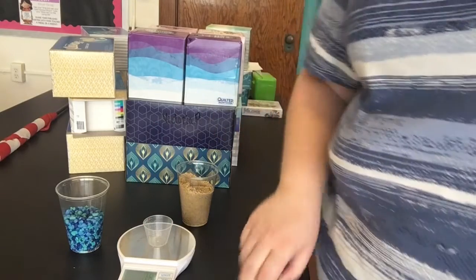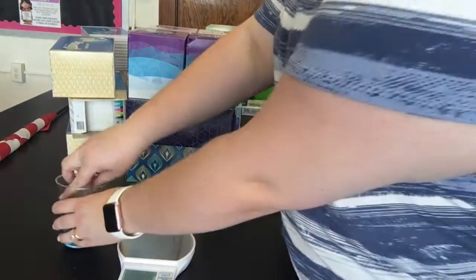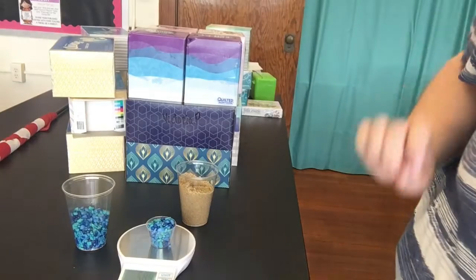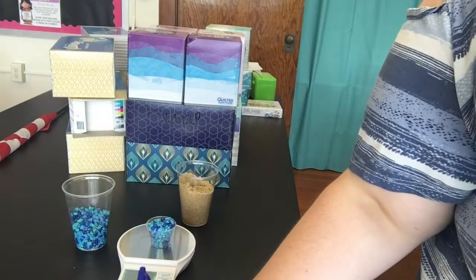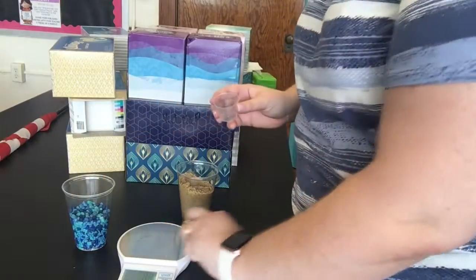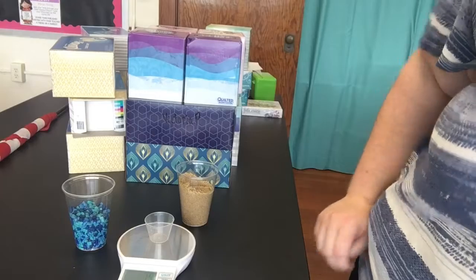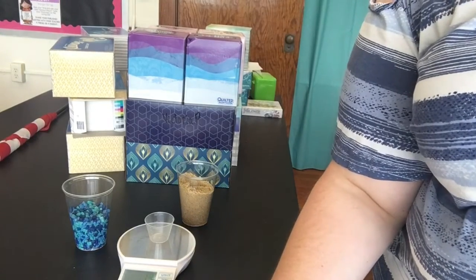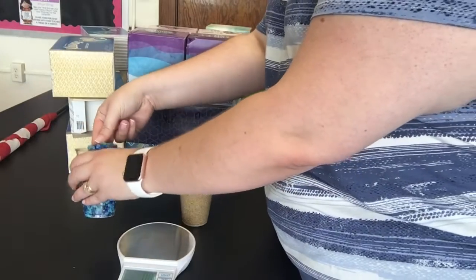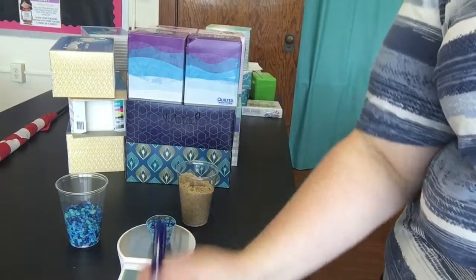So empty cup, 1.6, filling it up with gravel, 59.0. Empty cup again, 1.4, filling it up with gravel 1 more time, 55.1.